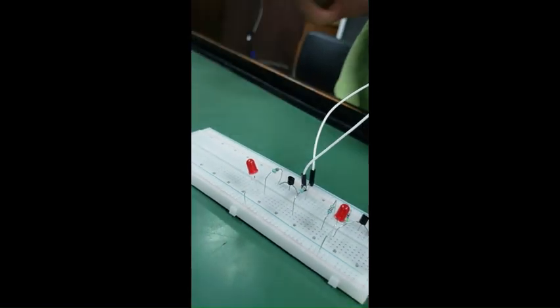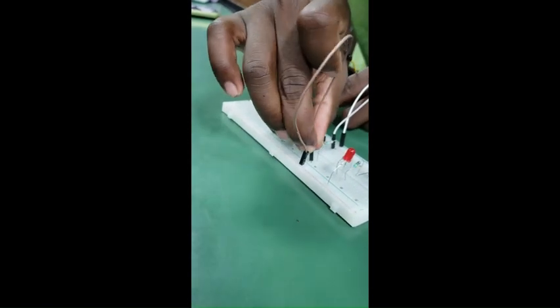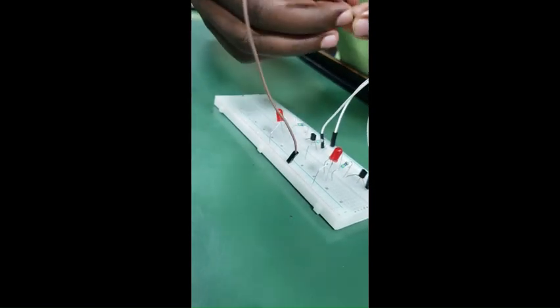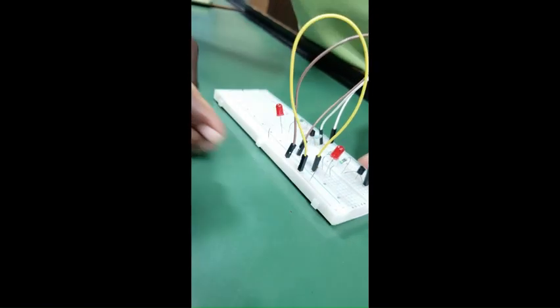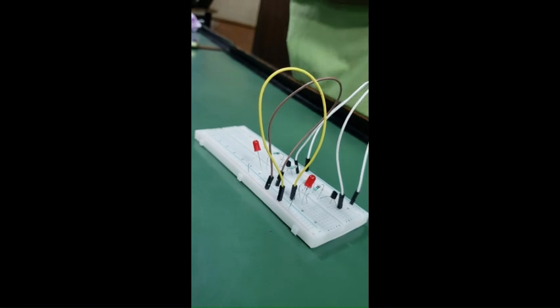I'm connecting my 22 kilo ohm with this positive side. Similarly, I'm connecting this 22 kilo ohm again to the positive side. Now I'm connecting my capacitors C1 and C2.